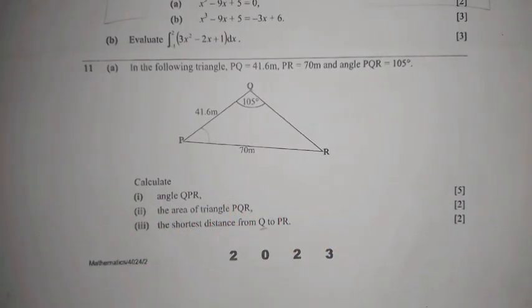In this video, I'm going to help you understand how to solve this question from Trigonometry, question 11, grade 12, internal for last year, 2023.